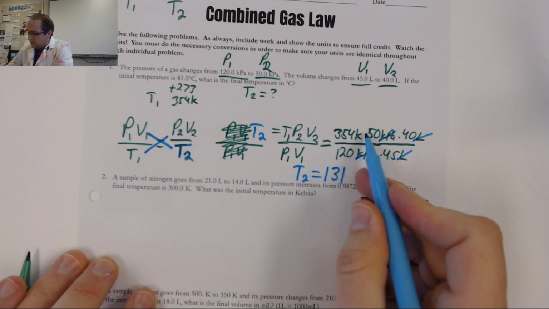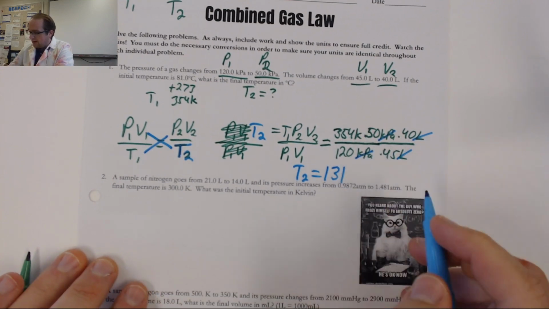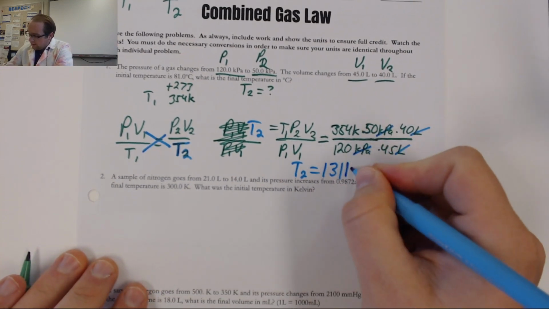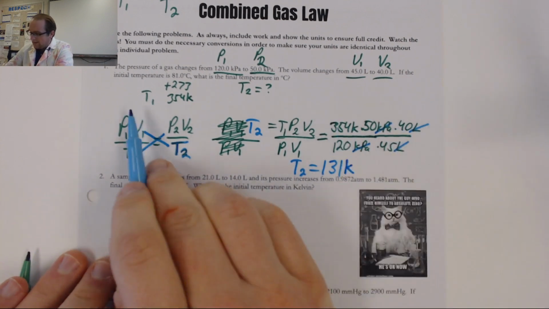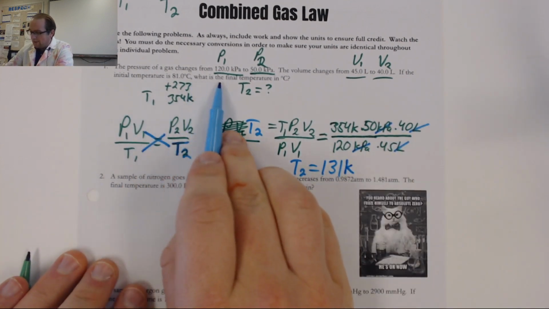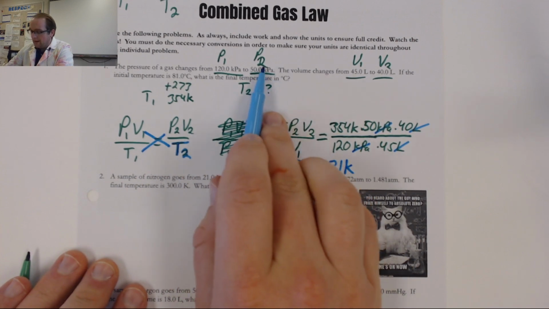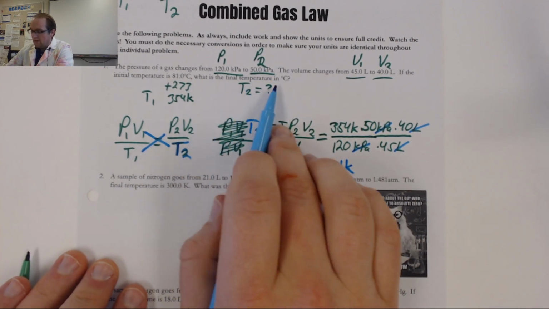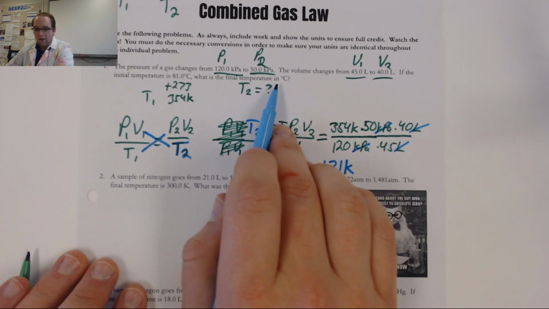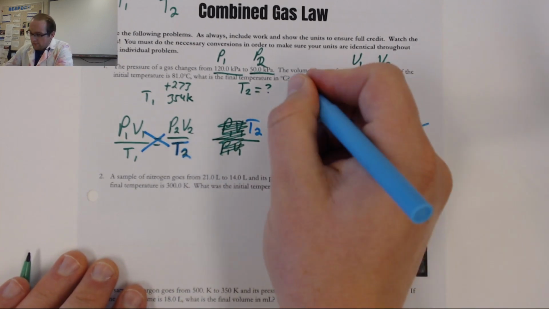Let's reevaluate. Okay. We checked our units up here, right? That makes sense. This was a K, but wait. Our problem didn't ask for K. Make sure we're looking carefully at these types of problems. Sometimes we need to sneak in here and say, oh, it didn't ask for the temperature in Kelvin. It asked for it in Celsius.